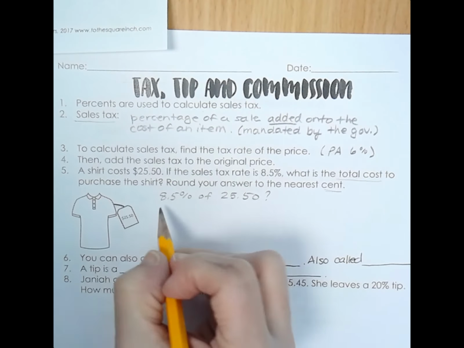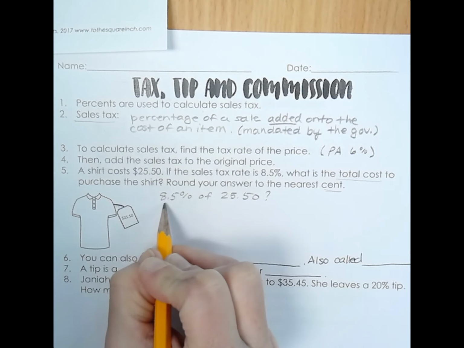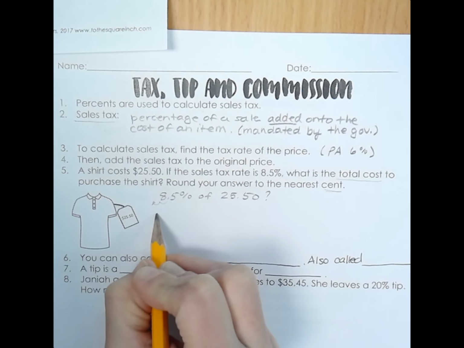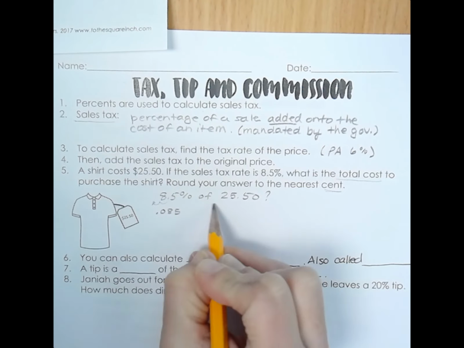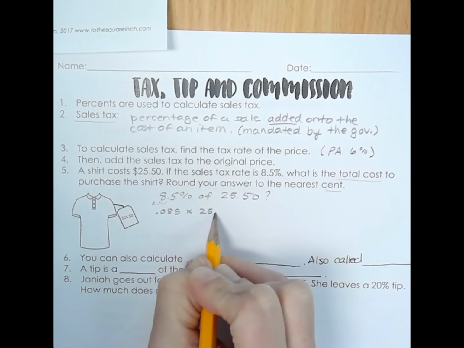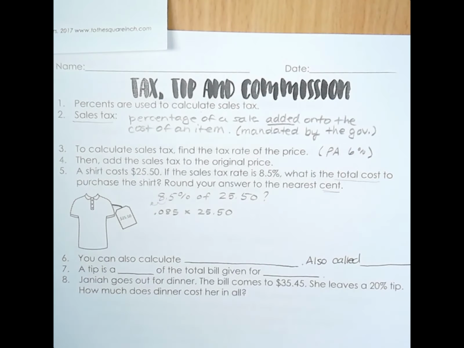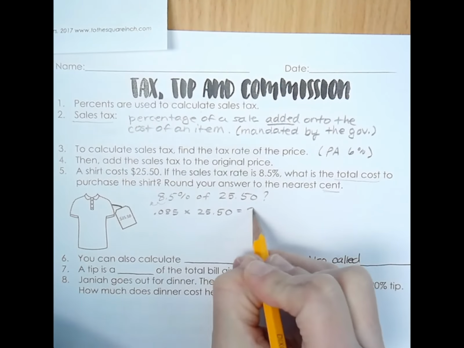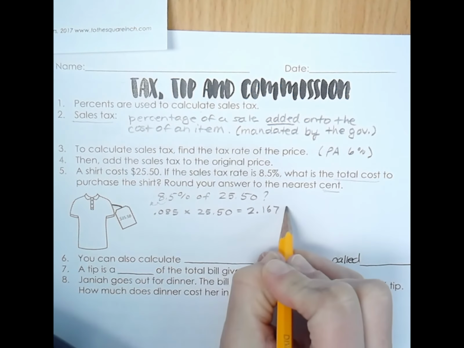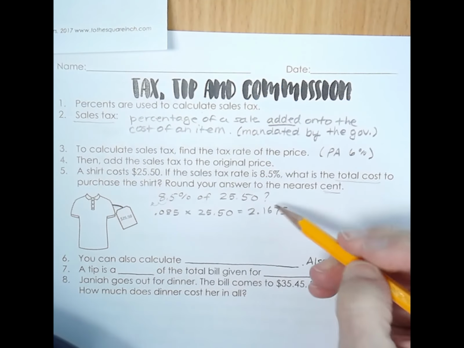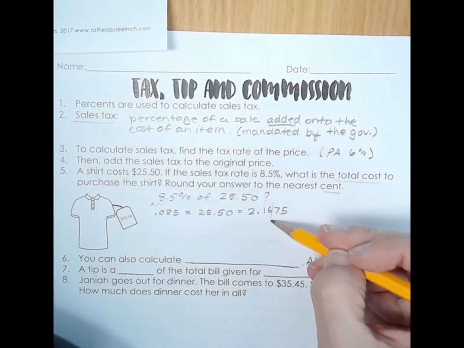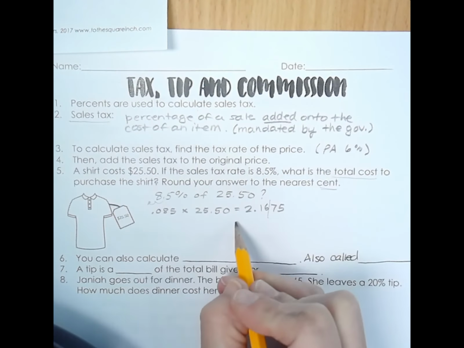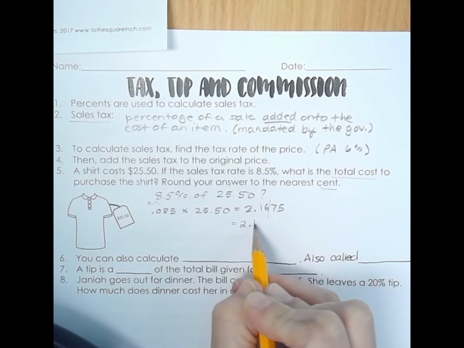All right, there's two ways that you can do that. You can change your percent to a decimal by moving your decimal over two places, and of means multiply. That's the shortest way to do it. 8.5% of $25.50, and we're going to round that. It comes out to 2.1675. So we'll use rounding rules to round that to the nearest cent. Because this number is a 7, that's going to round up to $2.17.